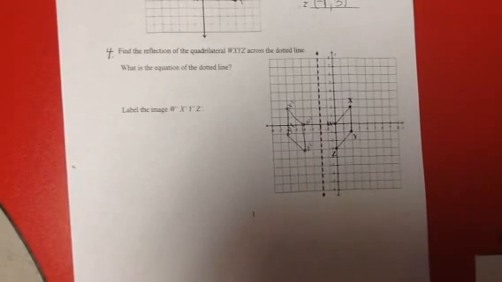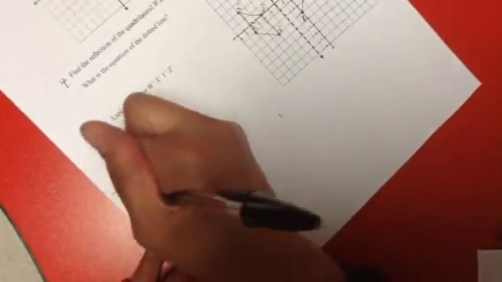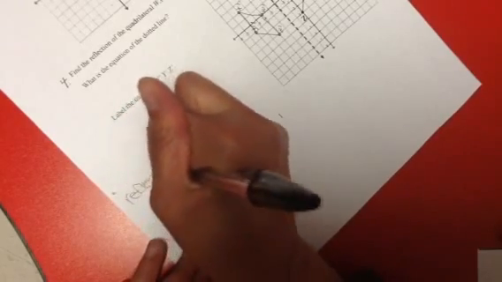Now, some rules about reflection that we need to know. Everything is simple.